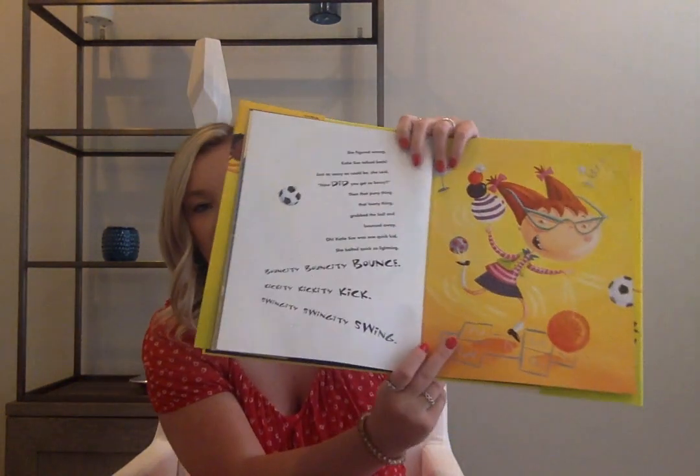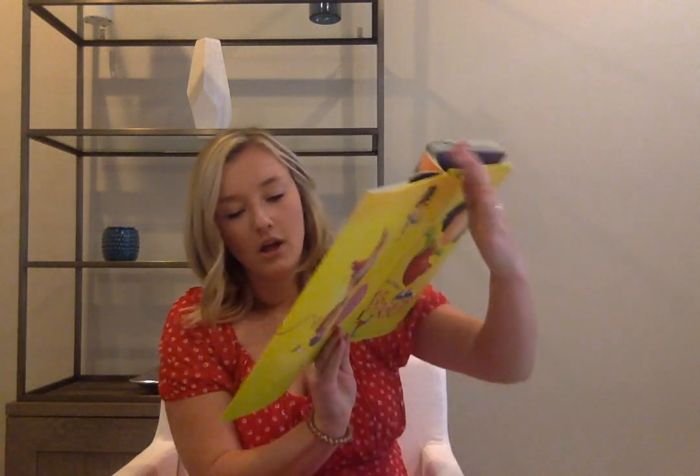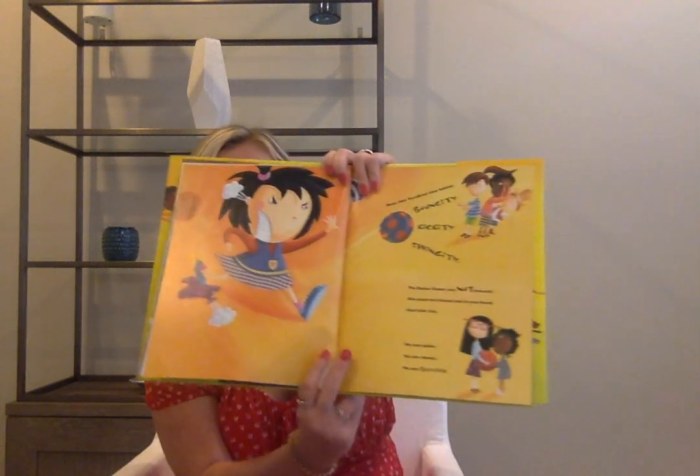She figured wrong. Katie Sue talked back. Just as sassy as she could be, she said, "How did you get so bossy?" Then that punny thing, that loony thing, grabbed the ball and bounced away. Oh, Katie Sue was sure one quick kid. She bolted quick as lightning. Bouncity, bouncity, bounce. Kickity, kickity, kick. Swingity, swingity, swing. Mean Jean thundered close behind. Bouncity, kickity, swingity. The Recess Queen was not amused. She raced and chased, in your face, that Katie Sue. No one spoke, no one moved, no one breathed.